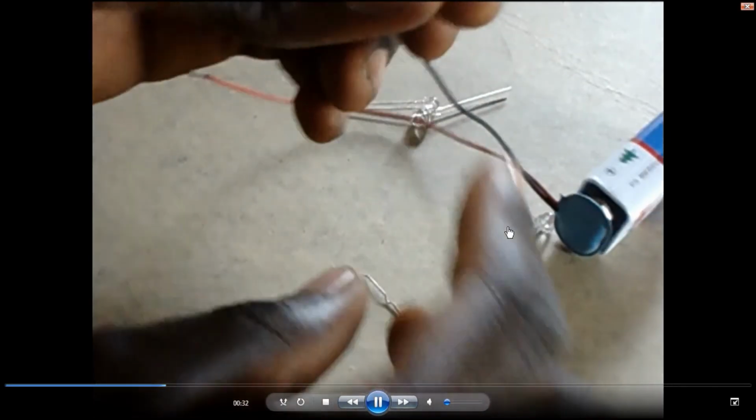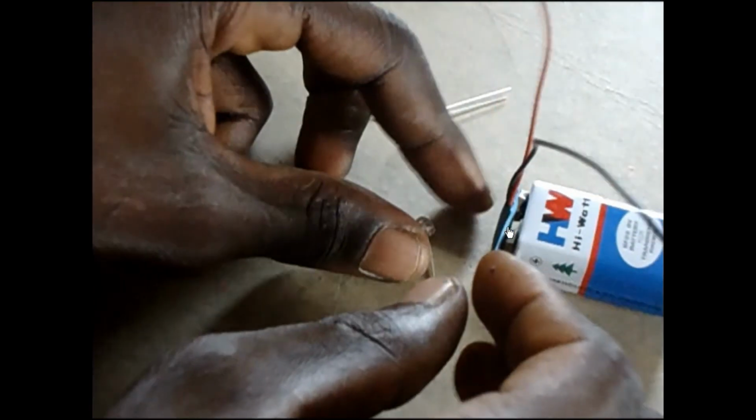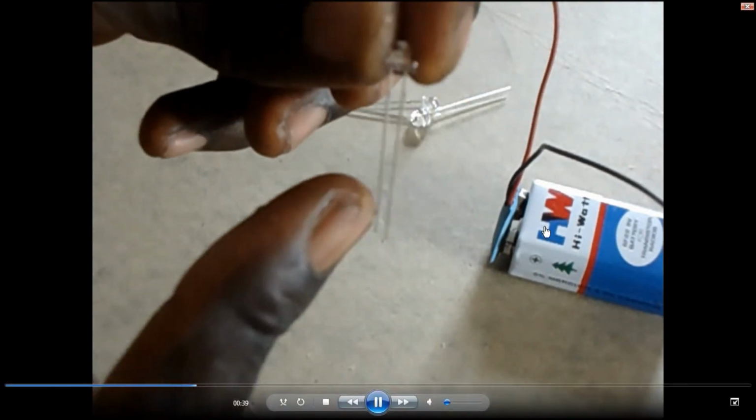Let's see what happens when the LED is connected to the 9-volt battery directly. Now you have two terminals. The long terminal is the positive, while the short one is the negative. This is the short one. This is the long one.